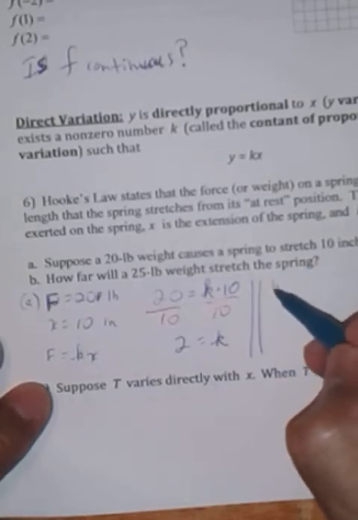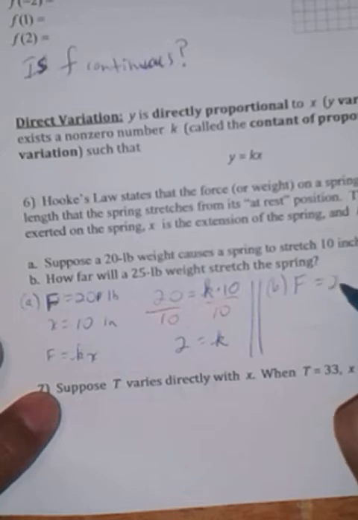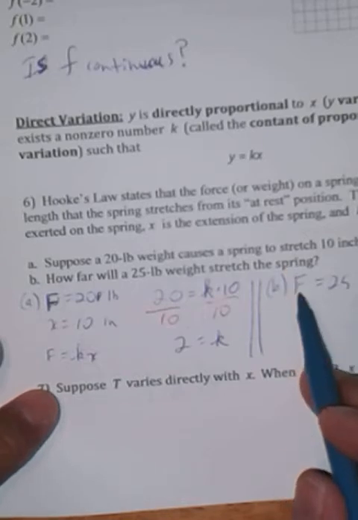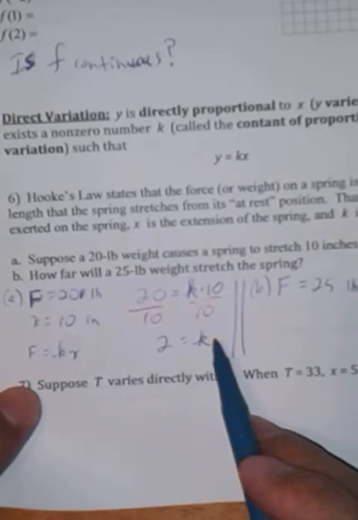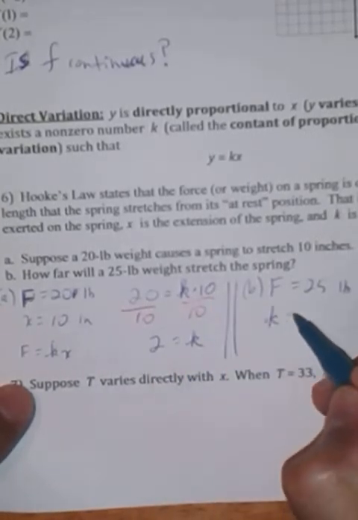All right. Letter B says, how far will a 25-pound weight stretch the spring? So this is what I know for letter B. I know that the weight is 25 pounds. I don't know the stretch on the spring, so I need to find X. I don't know X. But I do know K, because I already just figured it out, and it's the same spring. So I know that K equals 2.